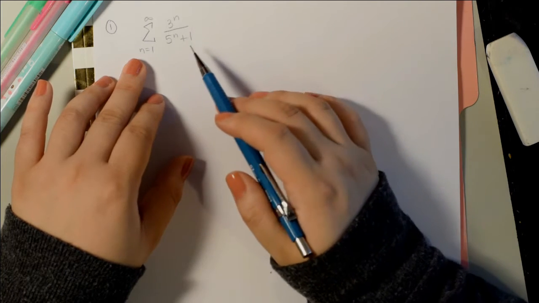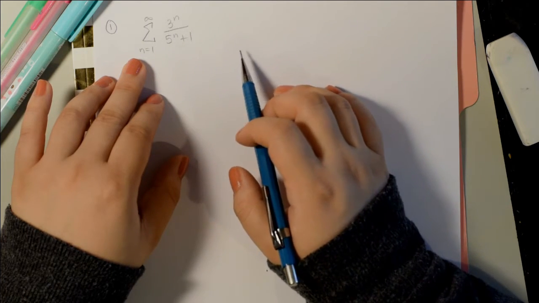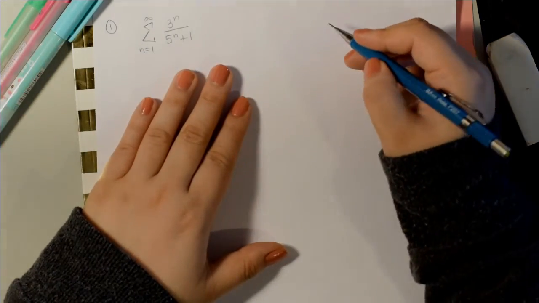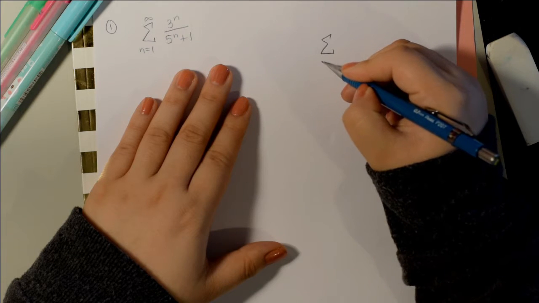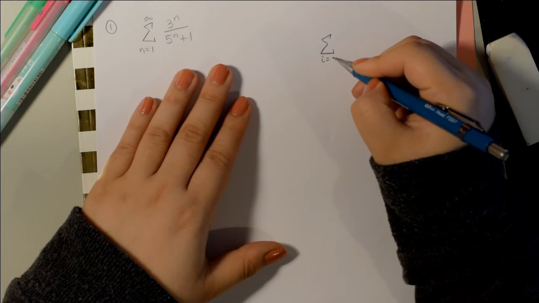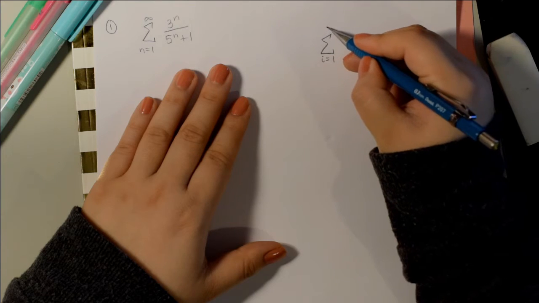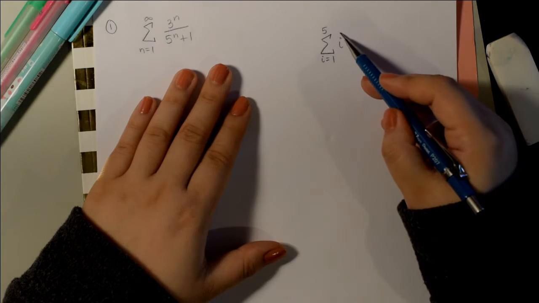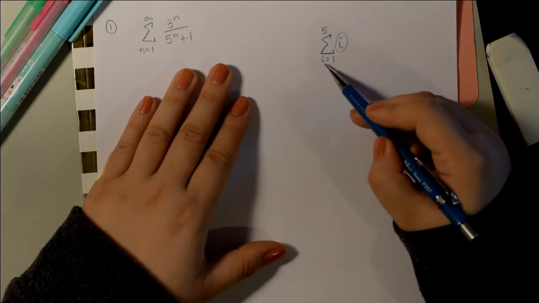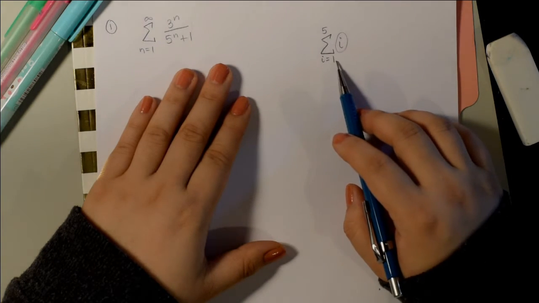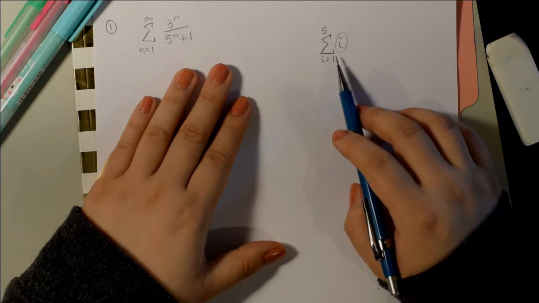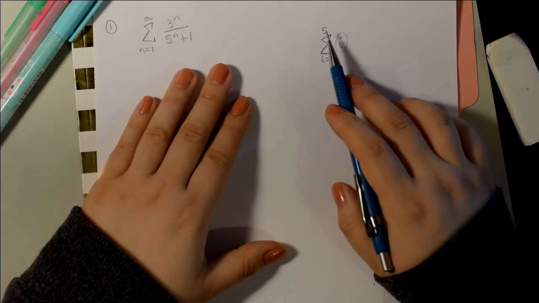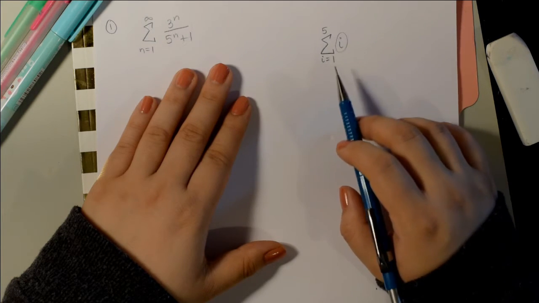Series are about adding, but it doesn't always have to be infinity. It can be something like, from i equals 1 to 5 of i. This tells us what we're plugging into. So i equals 1, so 1, plus plugging in 2, plus 3, plus 4, and then this is my stopping point, so plus 5.